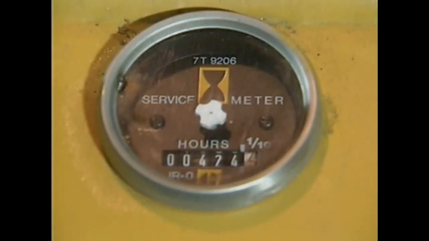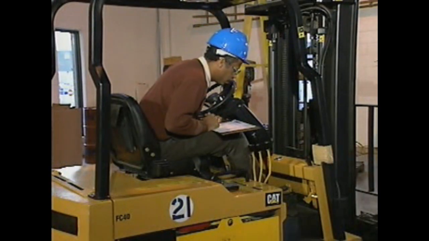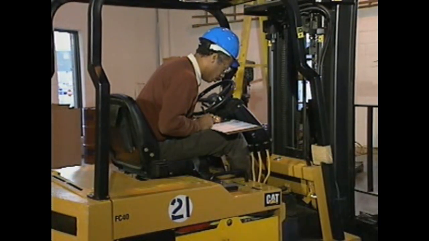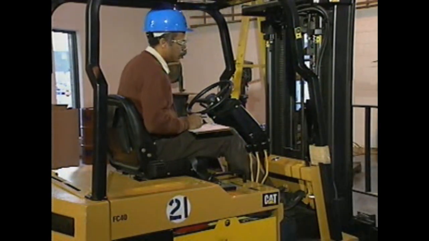He checks the hour meter on the dashboard to verify that the forklift isn't due for routine maintenance. If it were, he would report this fact and, if possible, use another forklift to work the shift. Next, he checks the battery charge for the power system.